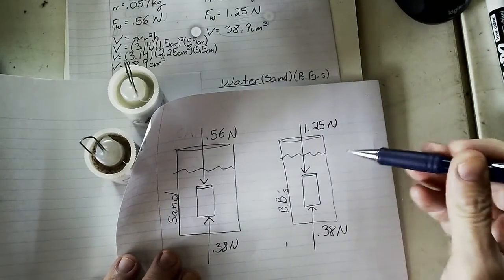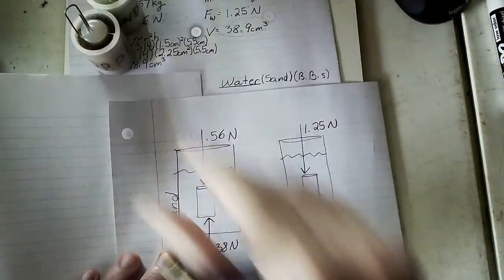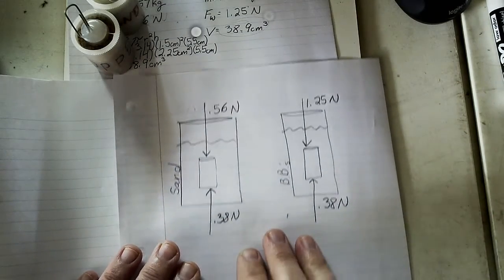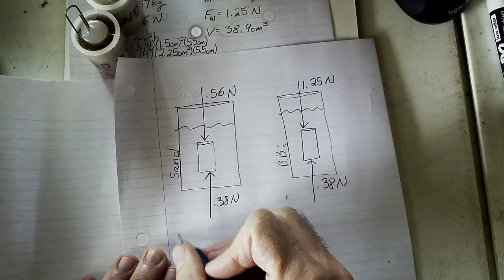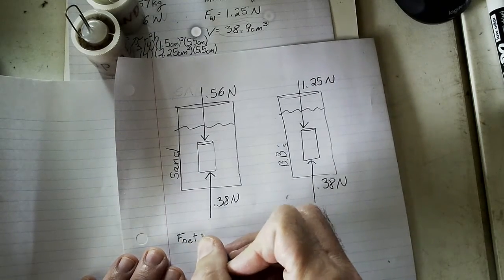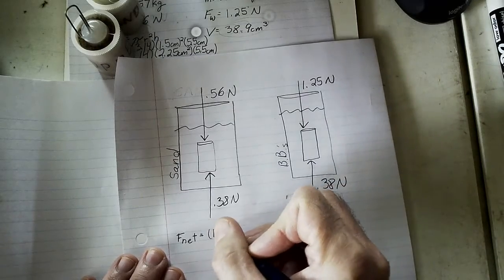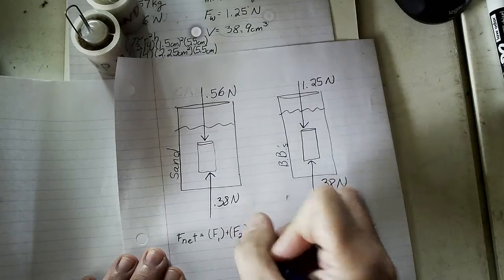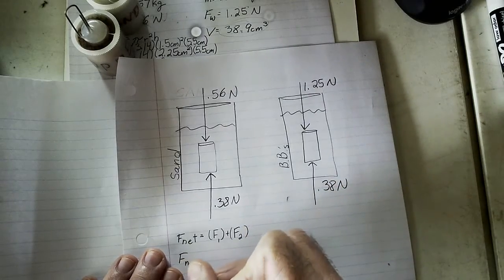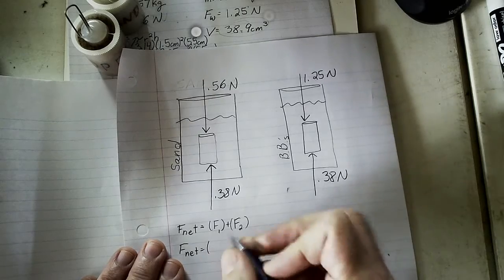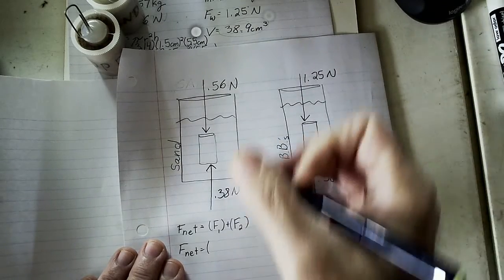Okay, now to find the final weight, the weight of these objects underwater, because you can calculate the weight of these objects underwater, you would do force net is force 1 plus force 2. So we'll say force 1 is the gravitational force.